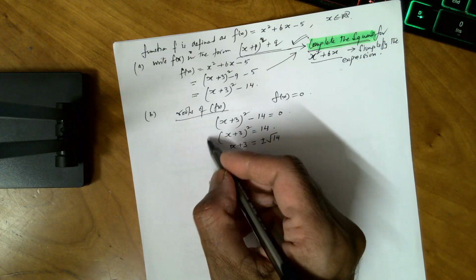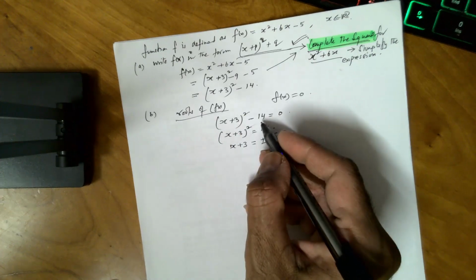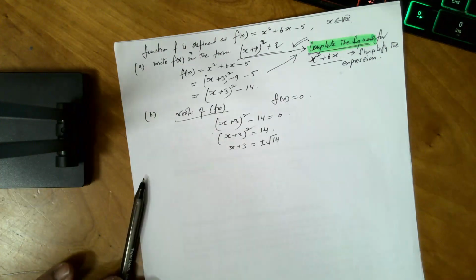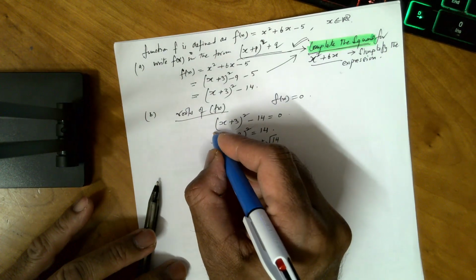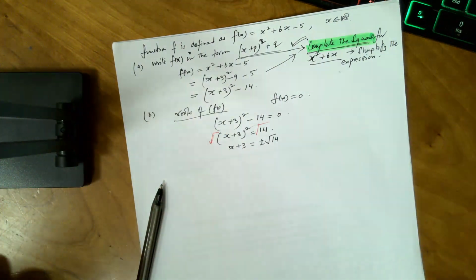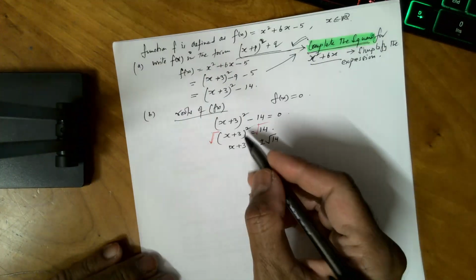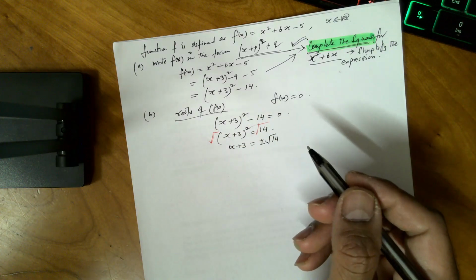Square root of that just cancels out your square. So what I have done here, I do in red so that you know. Okay, this is what I've done.